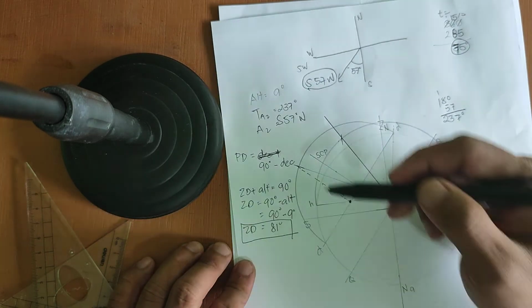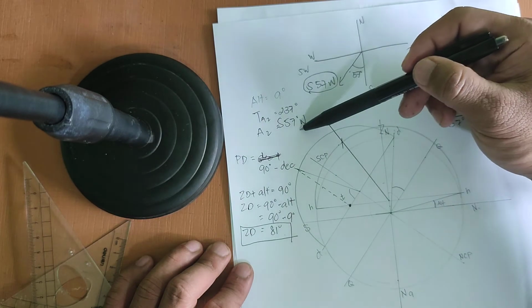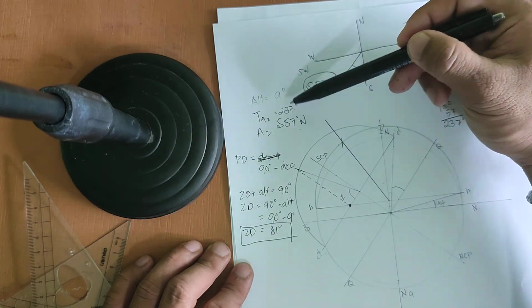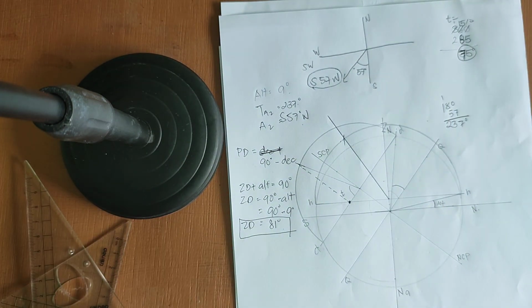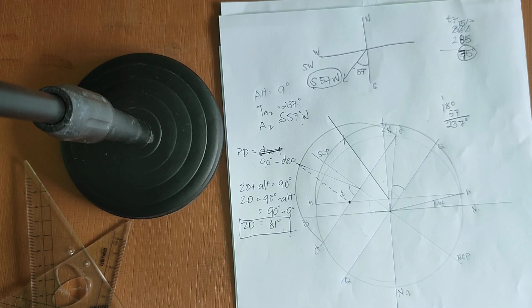Okay, we have already acquired zenith distance, azimuth, true azimuth, and your altitude. Okay, if you are asked to find the longitude, use this information and draw a time diagram. Okay, so that's it.